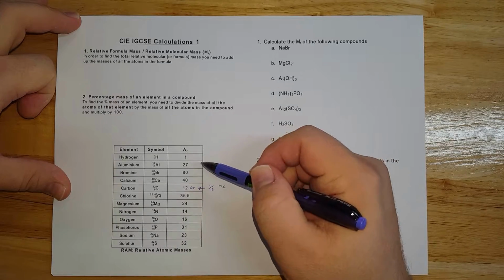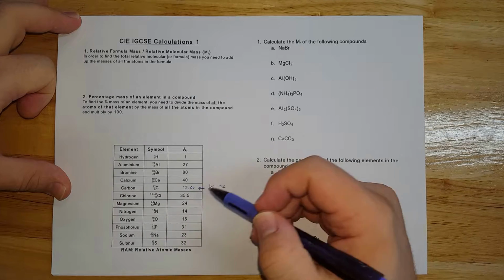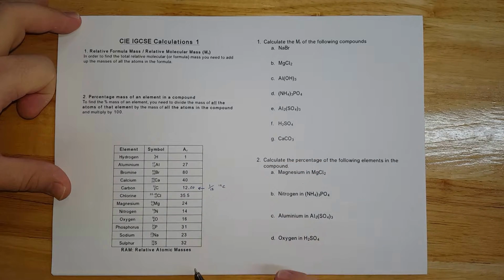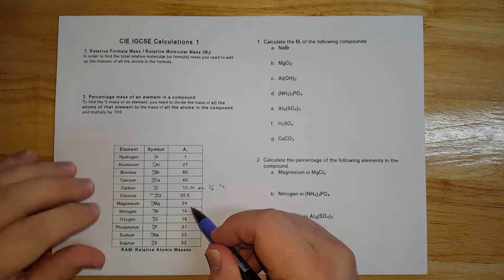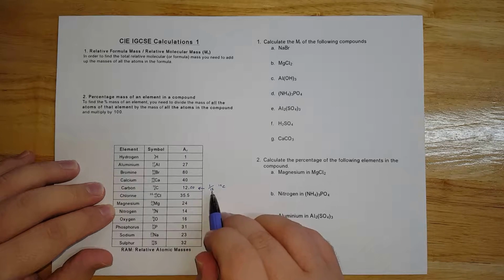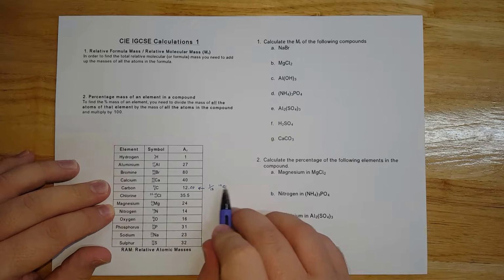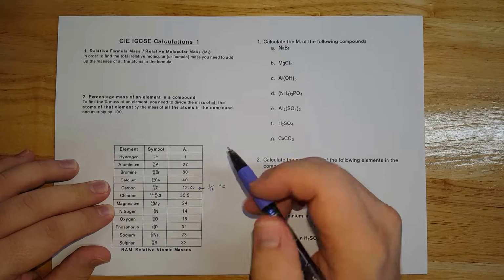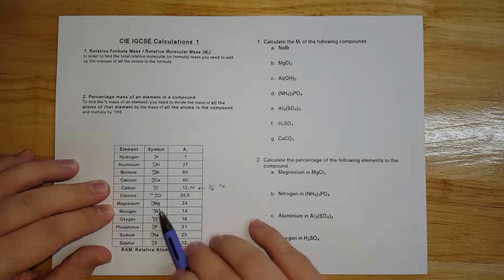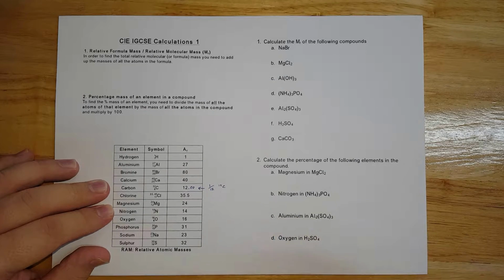So hydrogen is 1 times 1/12 the mass of carbon-12, or a calcium atom is half the mass of a bromine atom, or a magnesium atom is 24 times 1/12 the mass of a carbon-12 atom. That's how it's technically defined. But you just use the larger number in the symbol on the periodic table. That gives you the relative mass of the atom.